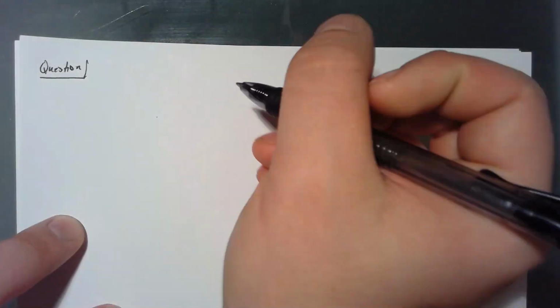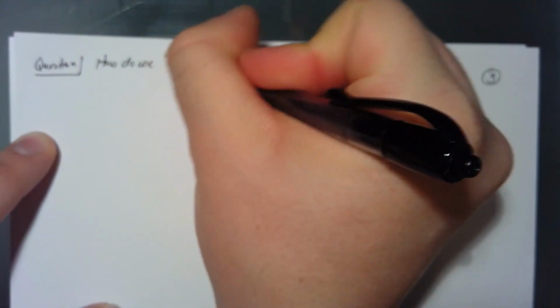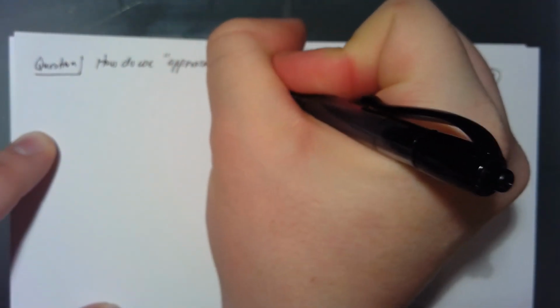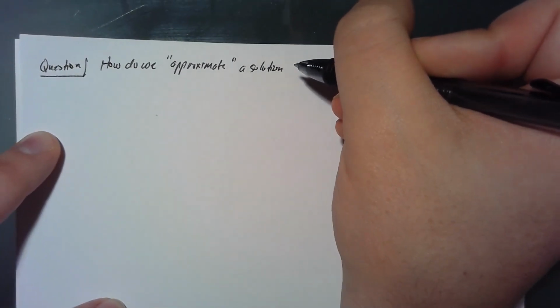So how do we approximate a solution? My camera's trying to adjust.